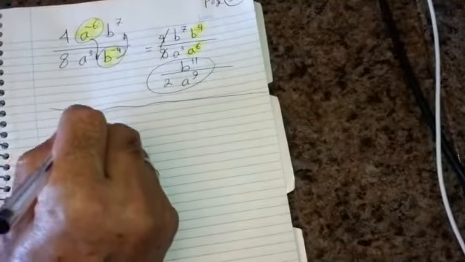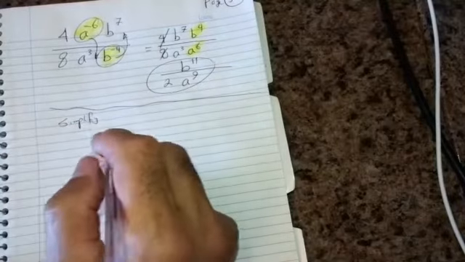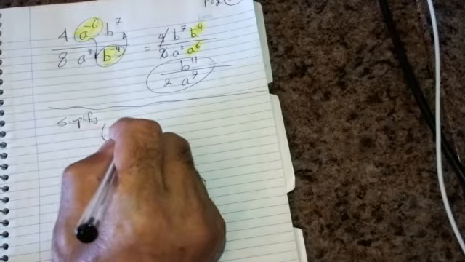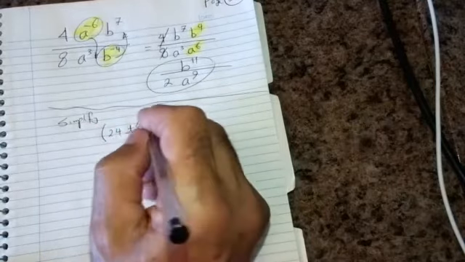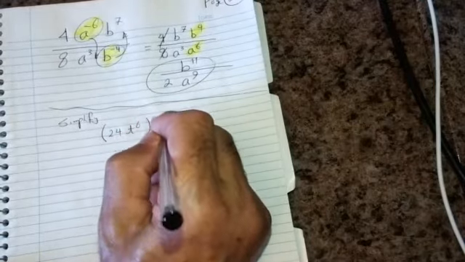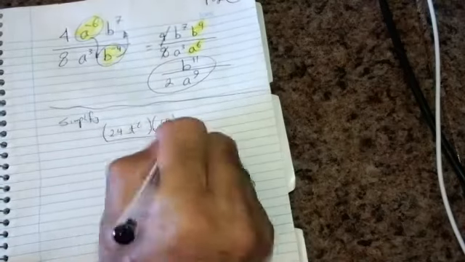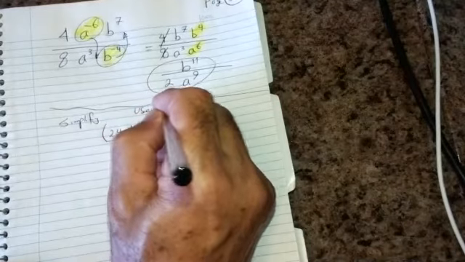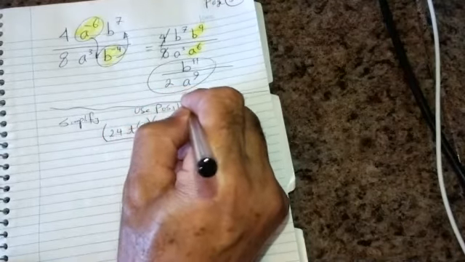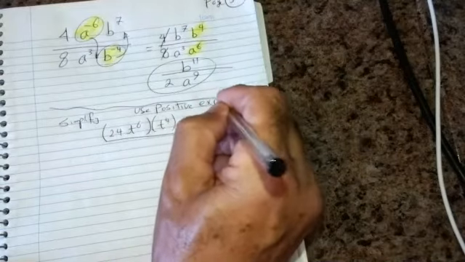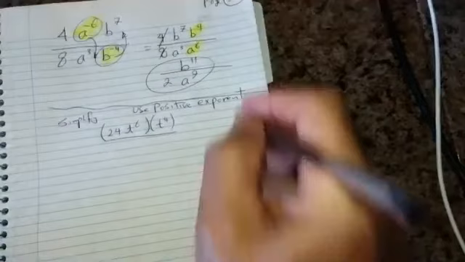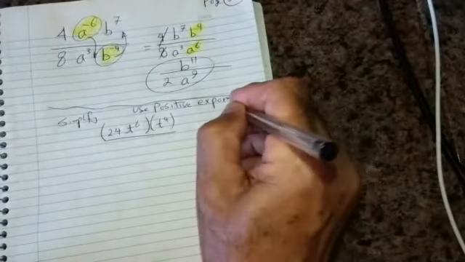You want to simplify again? And he said you want to always leave the positive power. Do not leave the answer with the negative power. Always use positive exponents. The answer should not have a negative exponent for any variables.